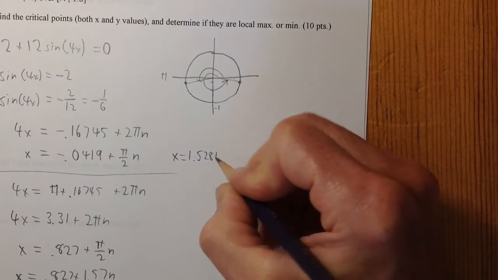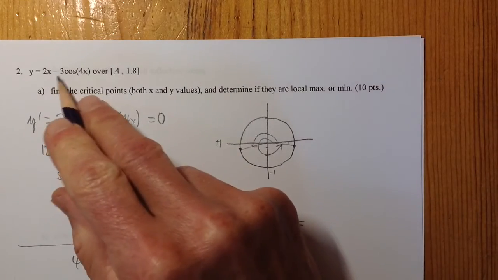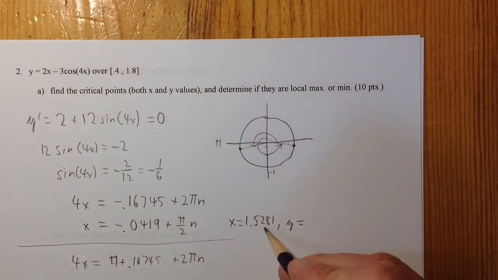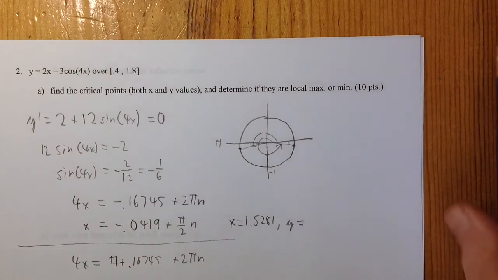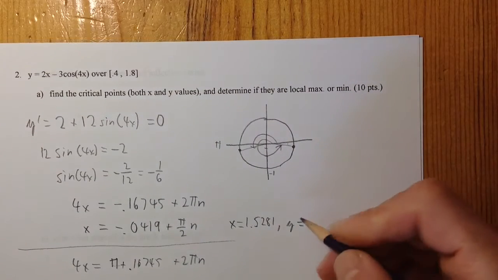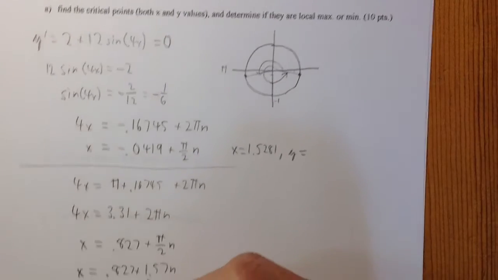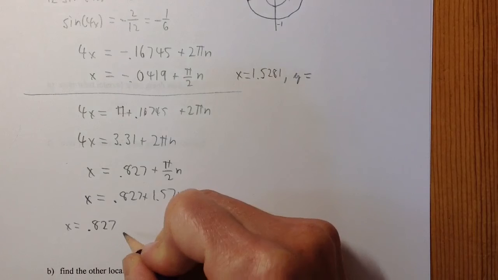Now let's figure out the y value. When x is equal to that, y is equal to, we got to plug that back into our equation, which is kind of a pain. 2 times that minus 3 cosine of all that. So that's kind of a lot of calculator work. So let's do that. For 0.827, it's going to be 4.613.